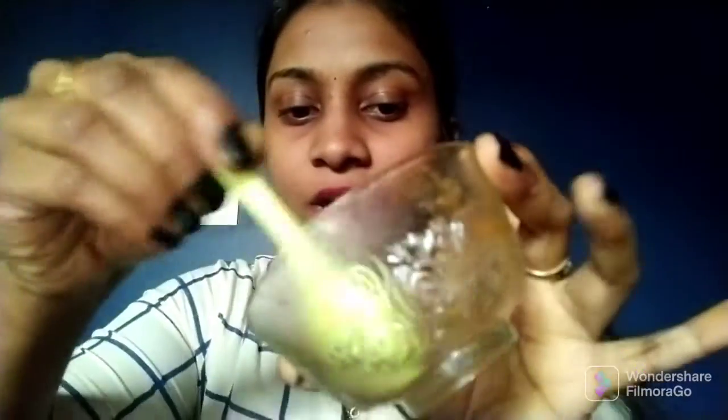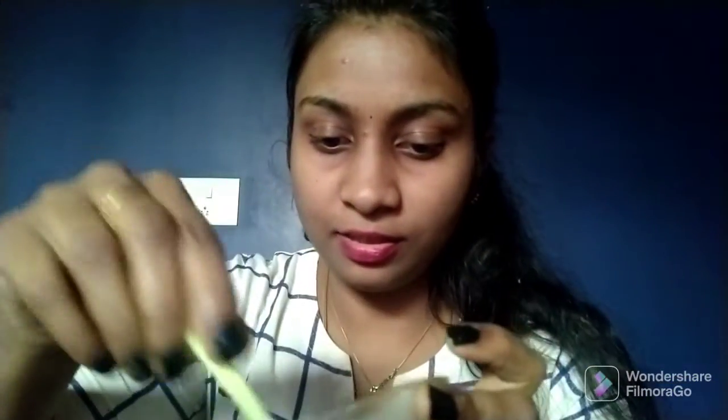And I am adding this China rose water. What happens? If you see this, it slowly changes the color to pink. This water is pink in color.